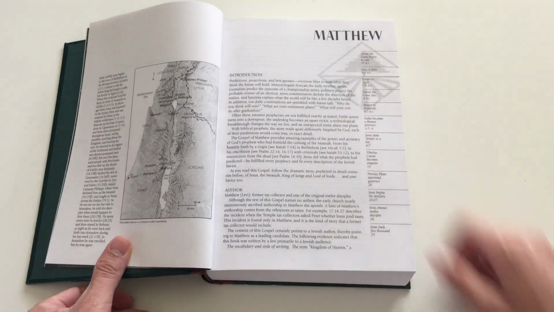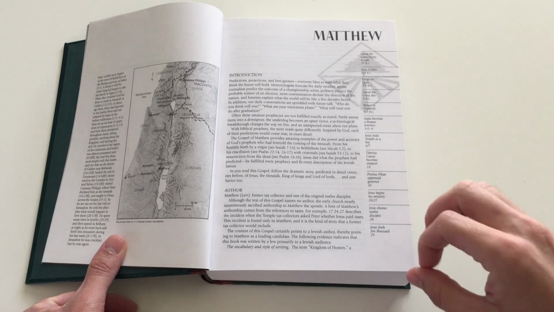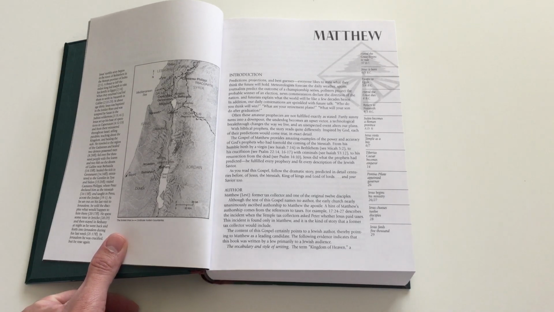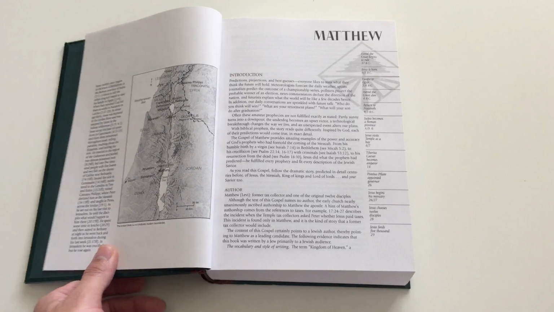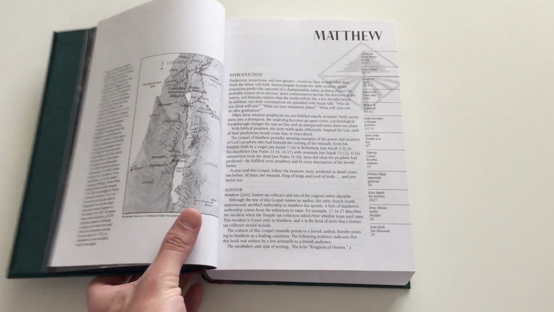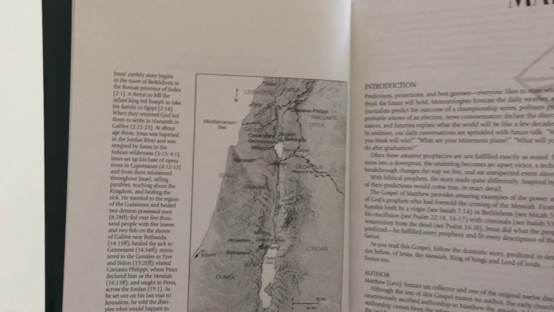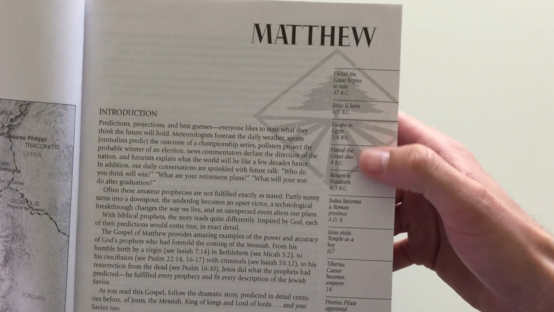Okay, so Matthew. Obviously, the first book of the New Testament. What I really wanted to point out is the detail and how in depth the book introductions go. Each book has an introduction, and they are pages long. So each one's going to get a map, and I'll hold it up here for you so you can get a better look. Each one's going to get a map, then you're going to get the introduction, and then you're going to get this little kind of a timeline over here.